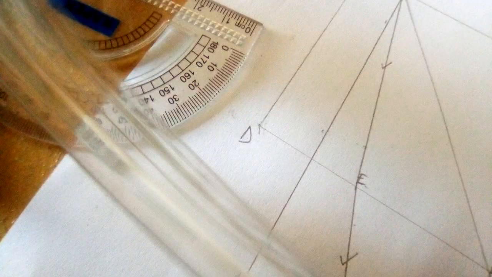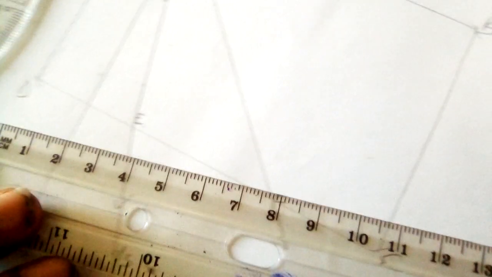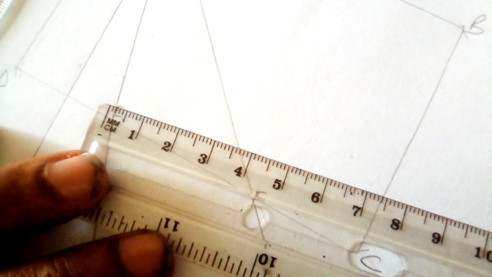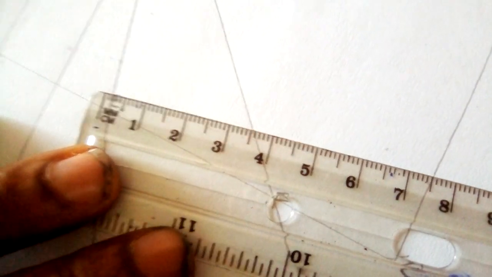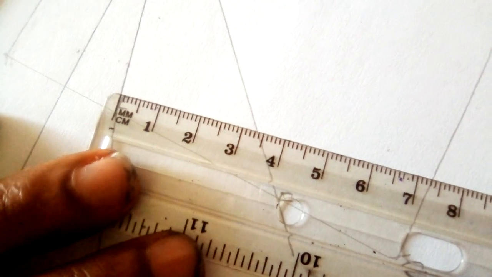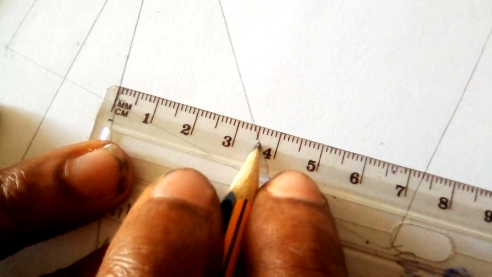So the angle of refraction is 16 degrees in this case. Then our displacement is the distance measured from E to F. Our displacement in centimeters is giving us around, let me get it right, around 3.5 centimeters.